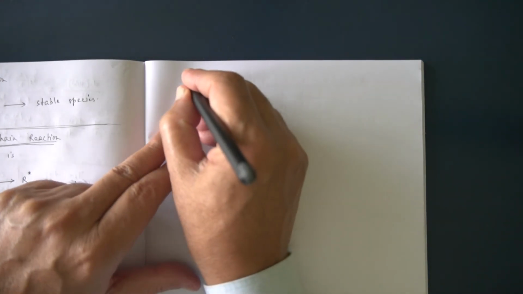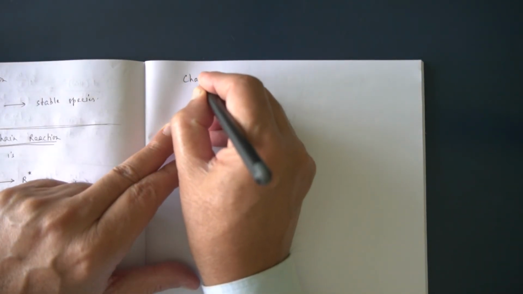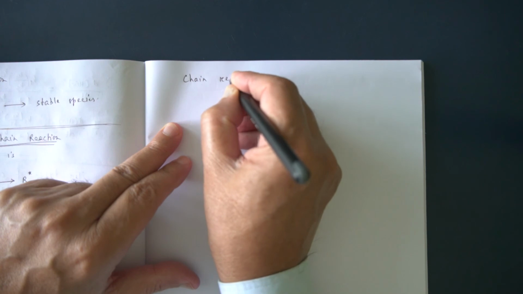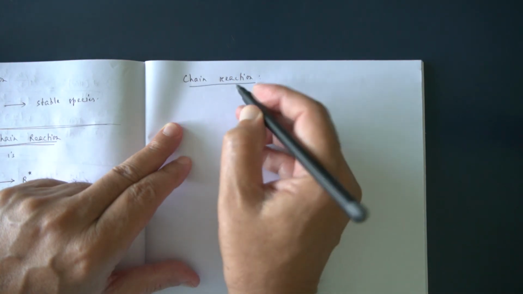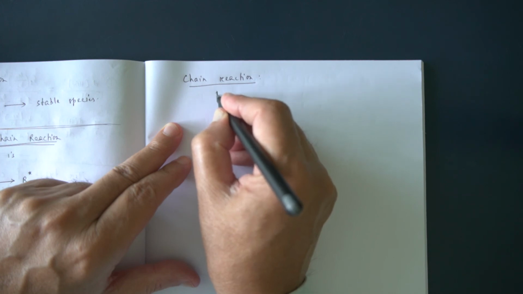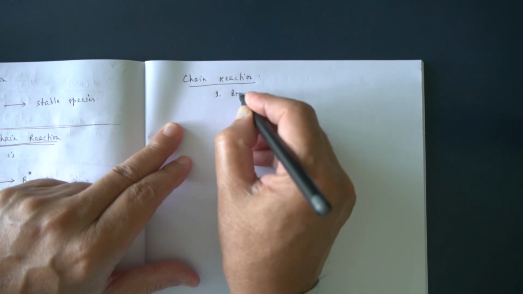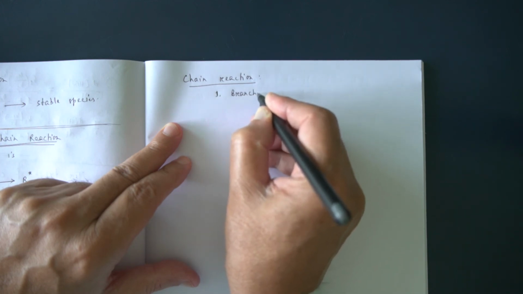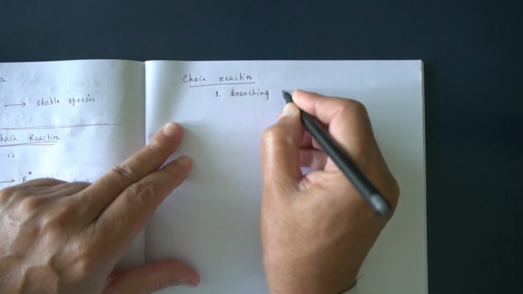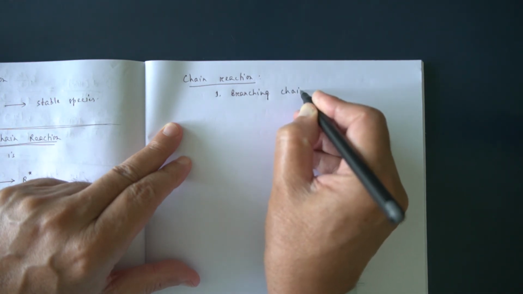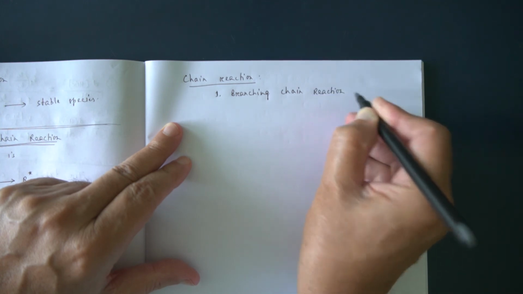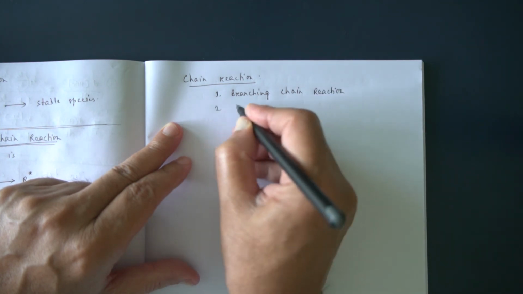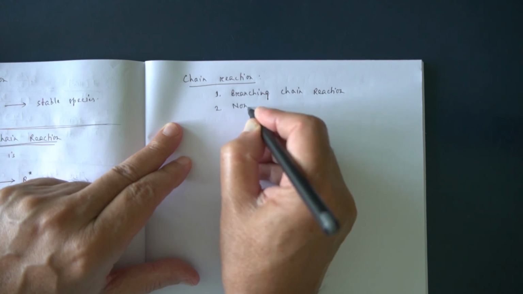Chain reaction may be of two types. One is branching chain reaction, the other is non-branching chain reaction.